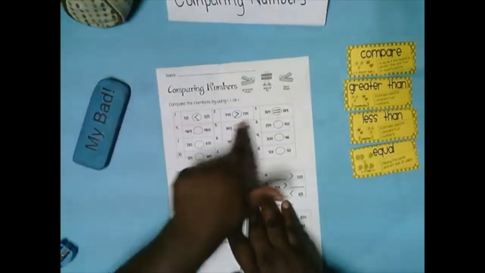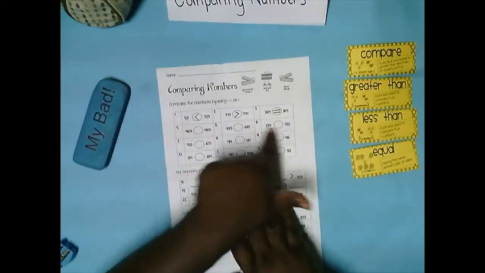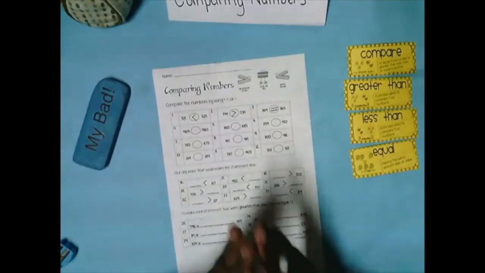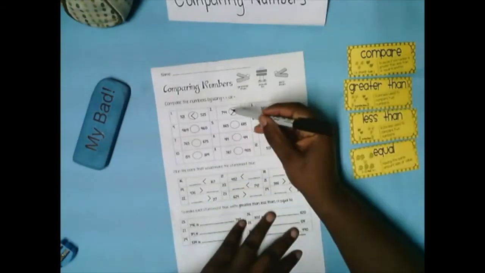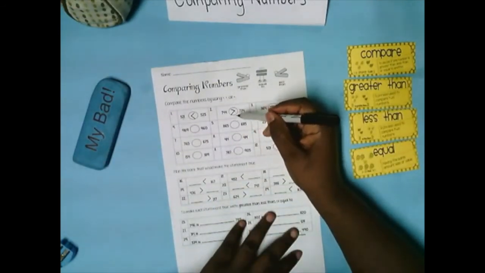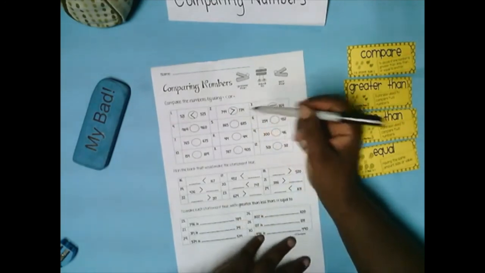Okay, so we've done these 3 together. You're going to continue these on your own. Make sure that when you draw your sign, your symbol, that the larger number, the mouth is open to the larger number. Let's go on to the next section, and we're still practicing the same skill.